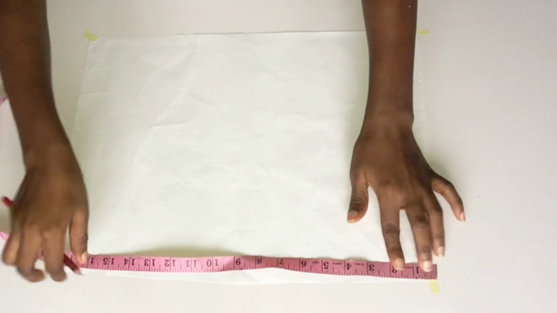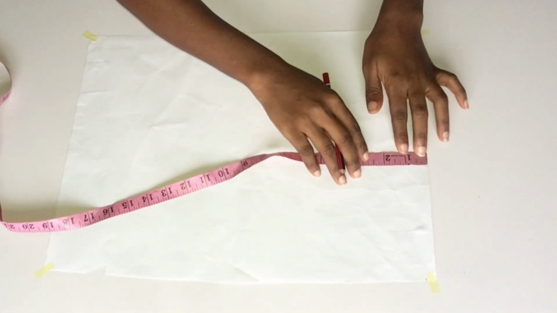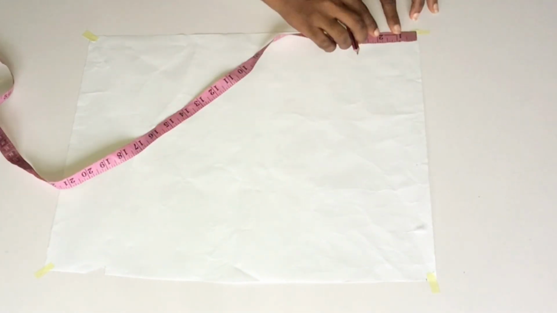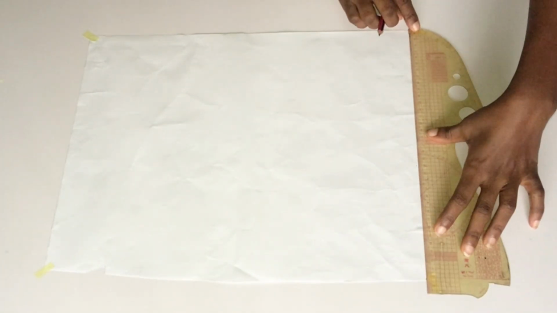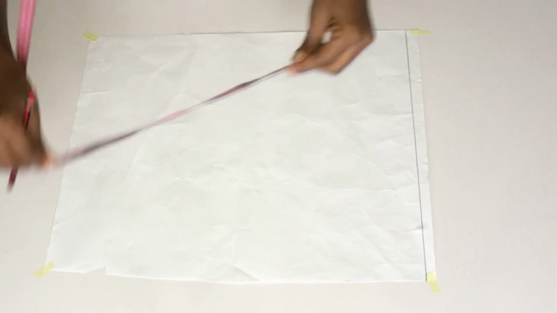I'll first of all rule out my guideline on top of the pattern paper, which is going to serve as the shoulder line. So I'm going to mark half an inch, as you can see me doing now, and rule a straight line across. After doing that, I'll start taking my points.